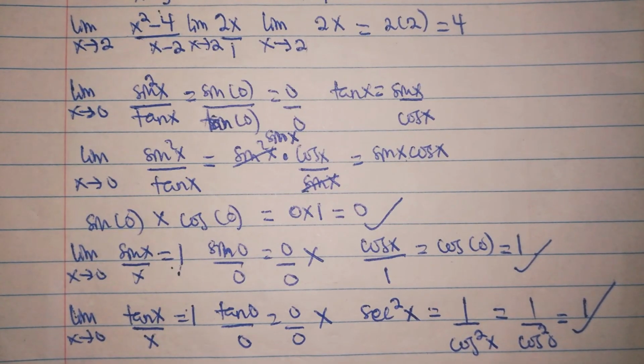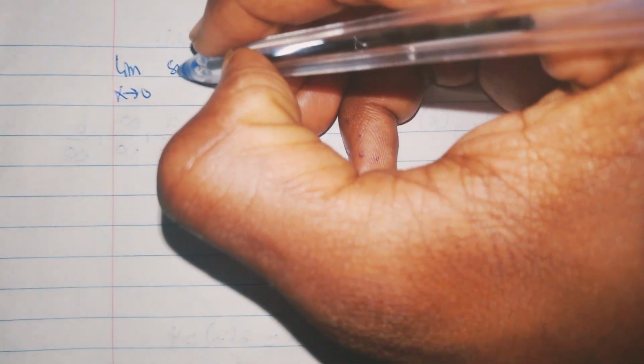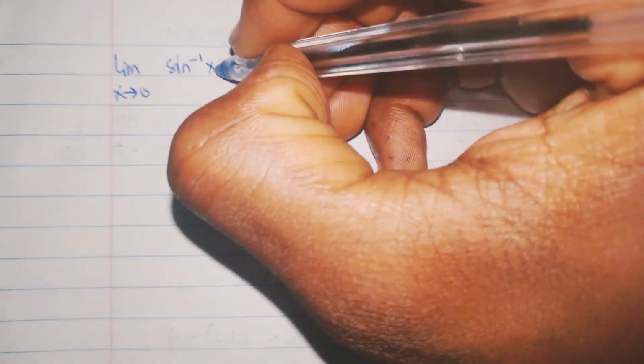Now, we move on to an intriguing one: the limit as x approaches 0 of sine inverse of x over x. We are going to prove this one too. As you can see, it will be 0 over 0 that we'll be looking at, so you have to differentiate.